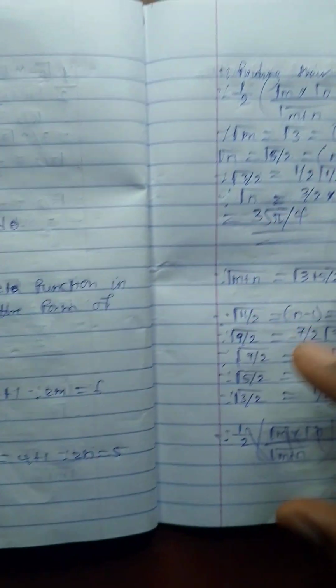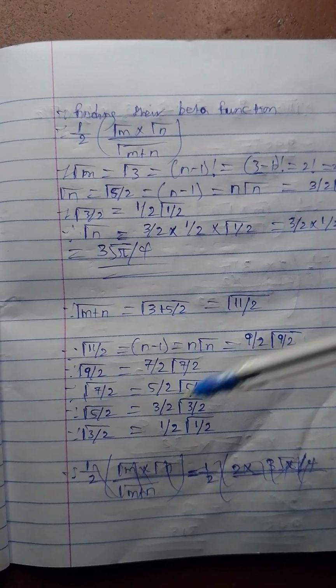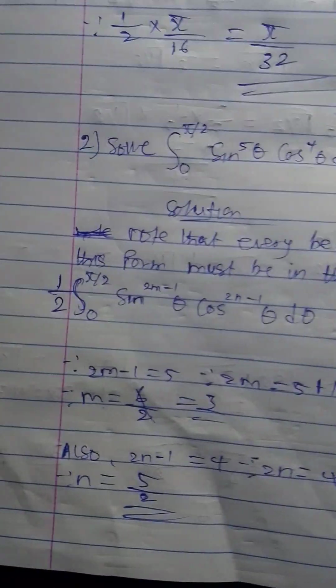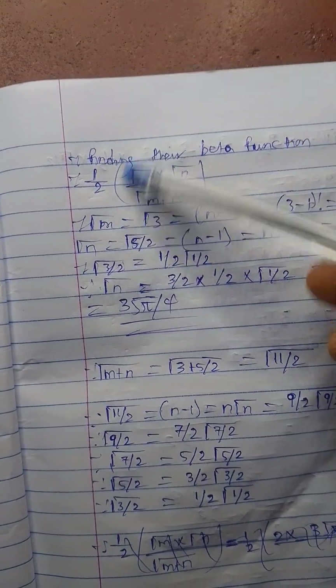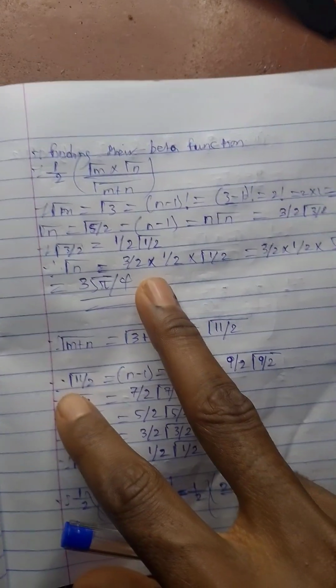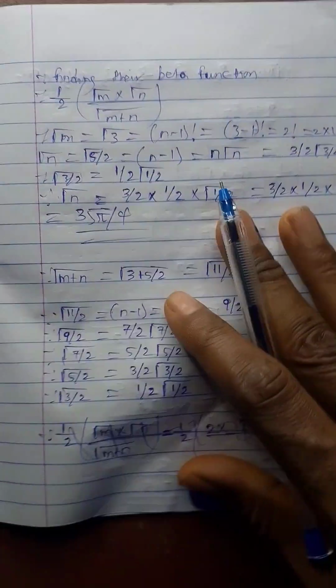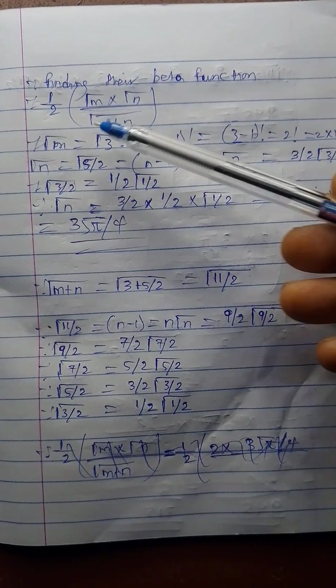Now after doing that, we find the beta function by using the formula. Since it must be in the form of half of this, the formula will be half, bracket, gamma m times gamma n all over gamma m plus n, right? So we'll find the gamma of each of these.